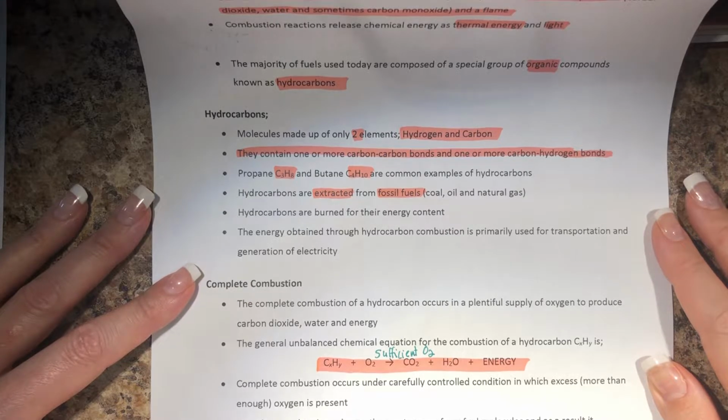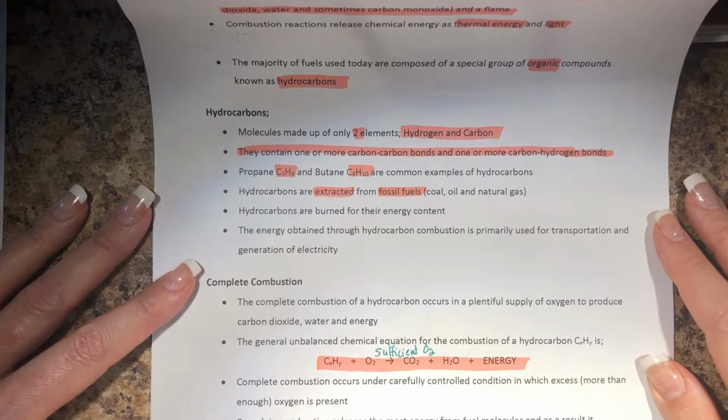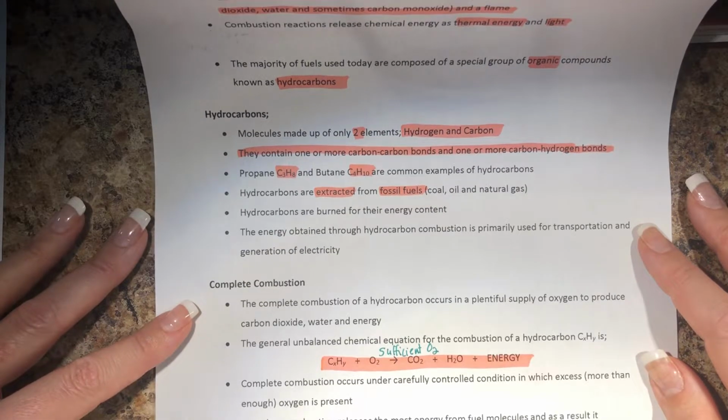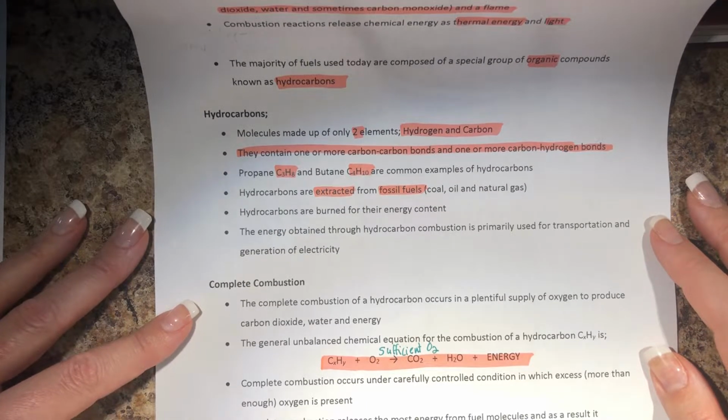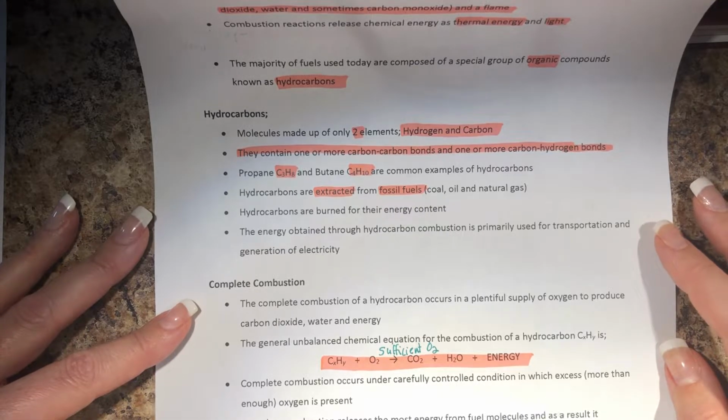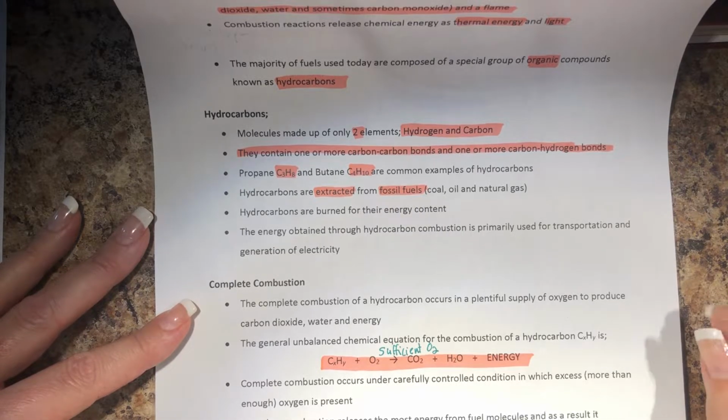Complete combustion usually occurs when there is an excess, which means there's more than enough oxygen present. You see complete combustion when we light our Bunsen burners. Generally, it is a bright blue flame, and if it's not bright blue, that indicates that there's incomplete combustion, therefore not enough oxygen. So we change the amount of oxygen in the reaction to make the flame bright blue, and that will give us the hottest and cleanest flame.